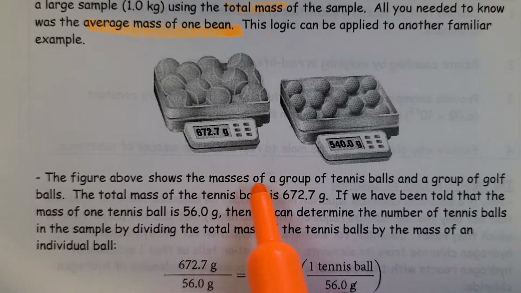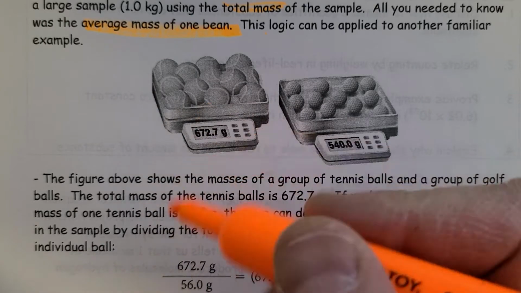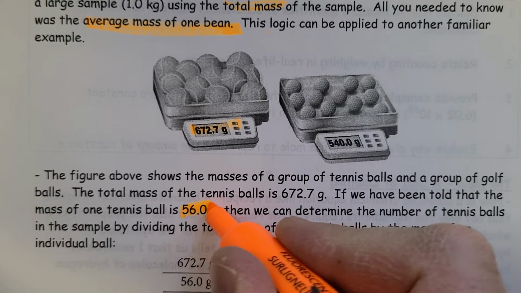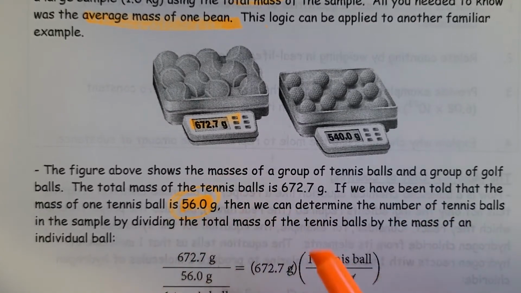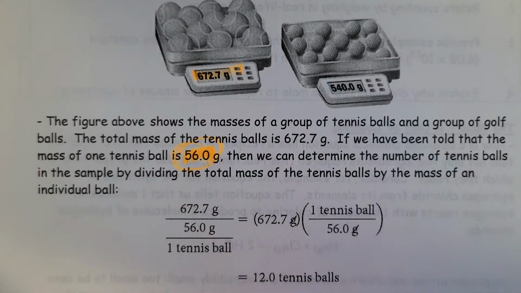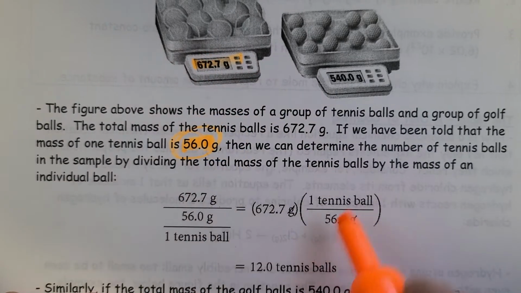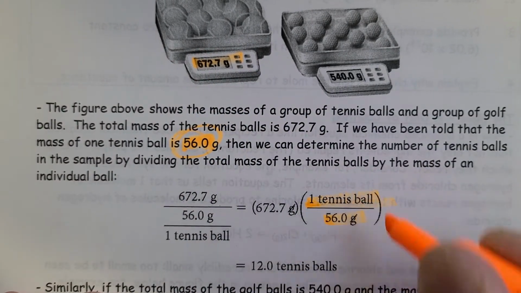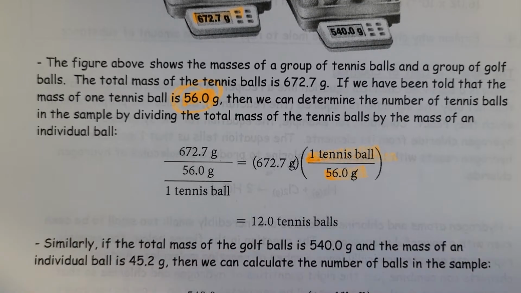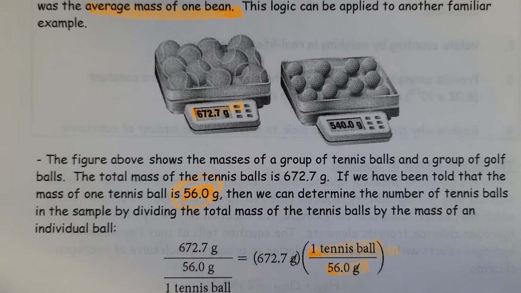The figure above shows masses of tennis balls and golf balls. The total mass of the tennis balls is 672.7 grams. If we knew on average that the mass of one tennis ball is 56 grams, then we could figure out the total here. So if we have 672.7 grams total, and if we know the conversion here, that one tennis ball represents 56 grams, then we could arrive at the conclusion that there are 12. And of course, with this small amount, we could actually count it.